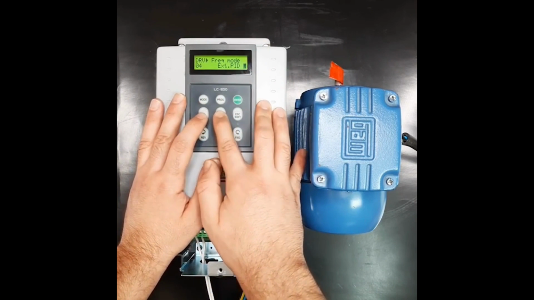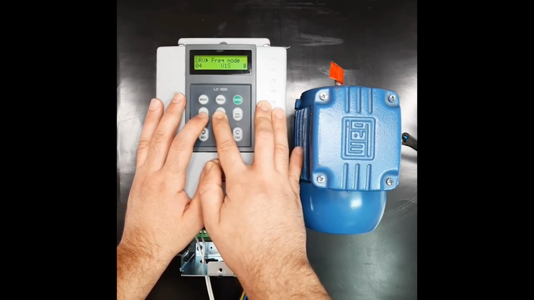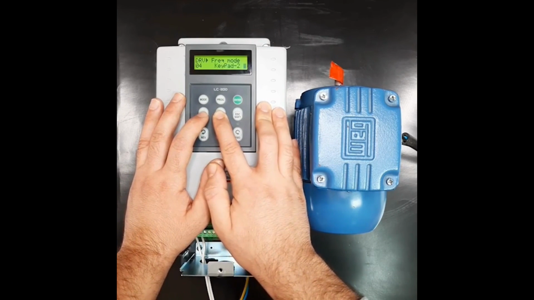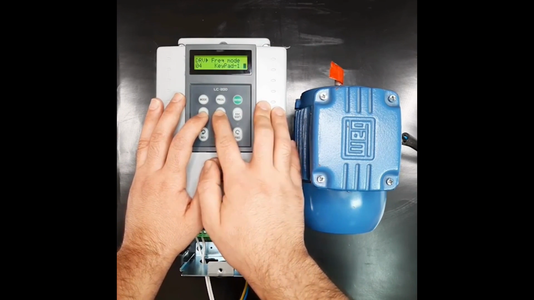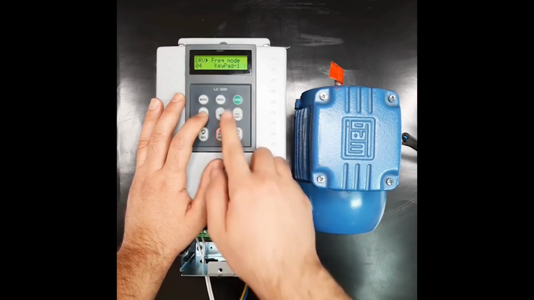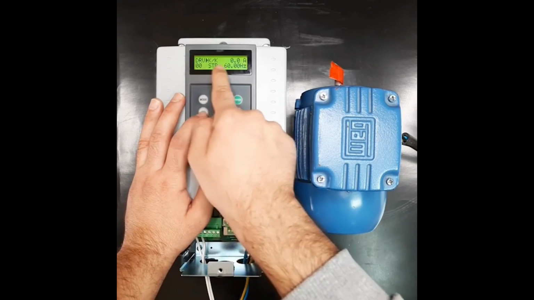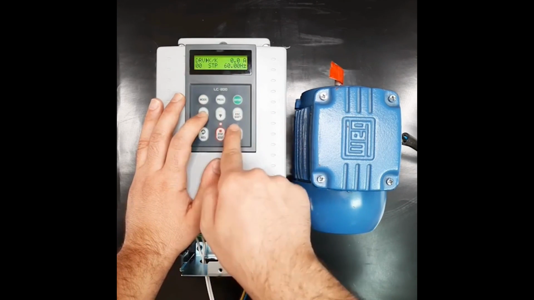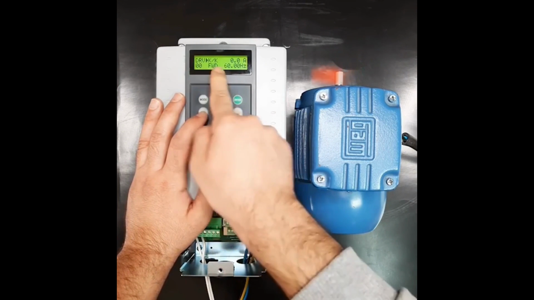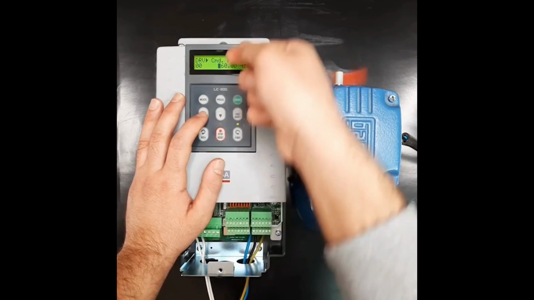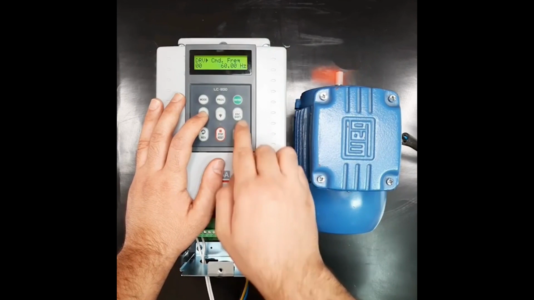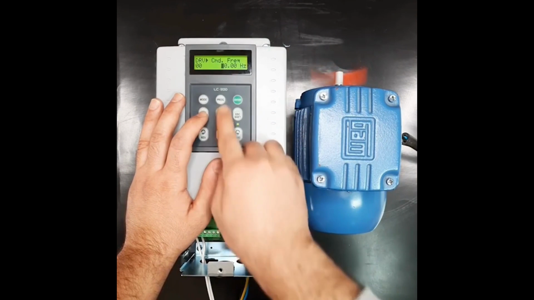The first parameter we have is keypad. To set the frequency via the keypad, all you need to do is set the frequency mode parameter to keypad and return to the main screen. I will run the motor. On this screen, if we press the program key, the blinking cursor appears, and with the shift key, we can move around and change the frequency.